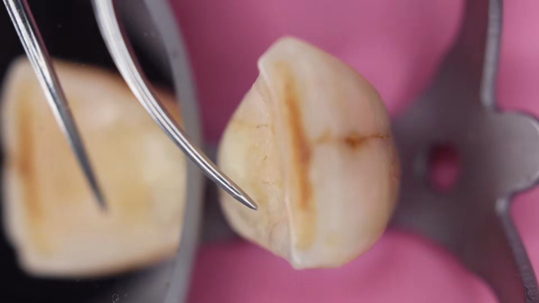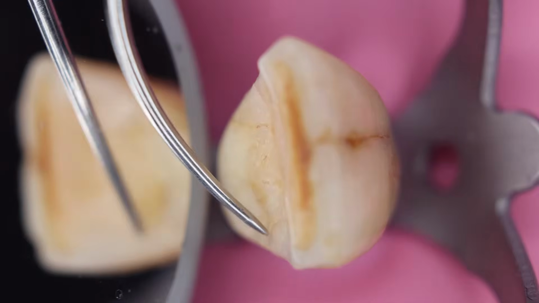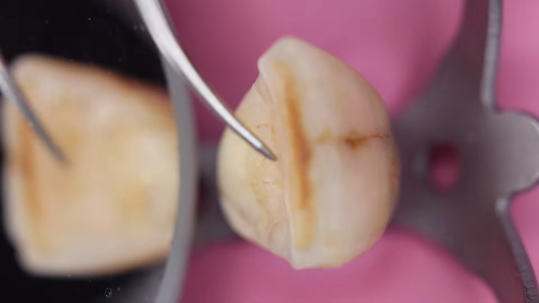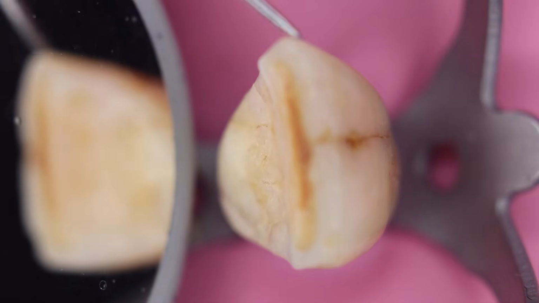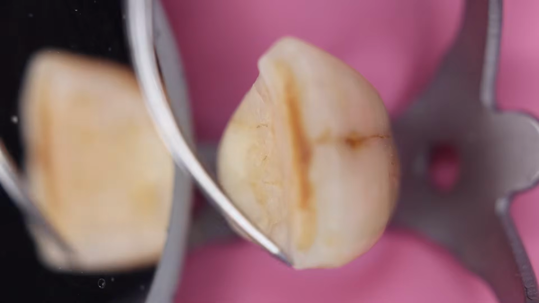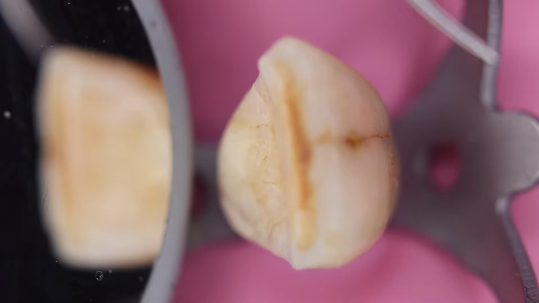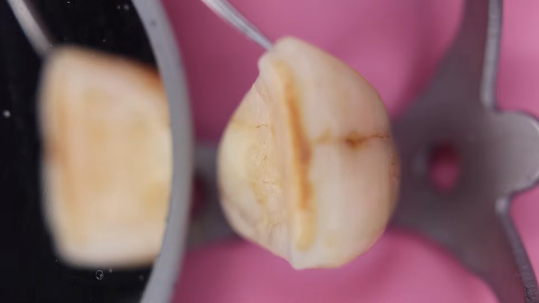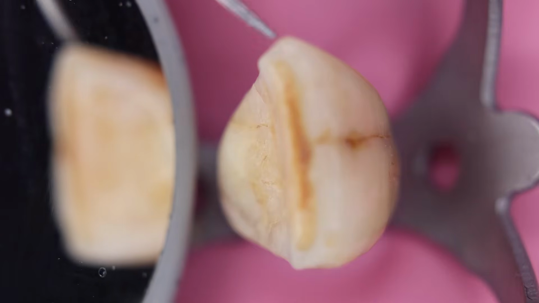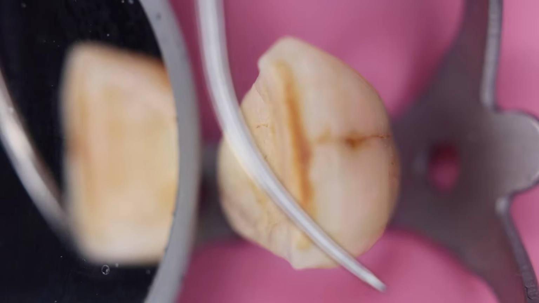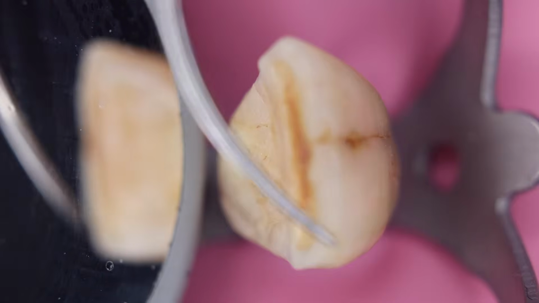Now, the third thing that you need to consider, when you are planning to prepare the access cavity, is the sides. When you see a sharp mesio-incisal angle, this is the mesial side and this is the distal side, which you can easily appreciate in the patient.